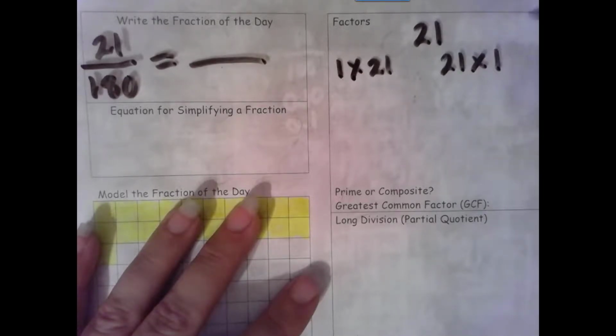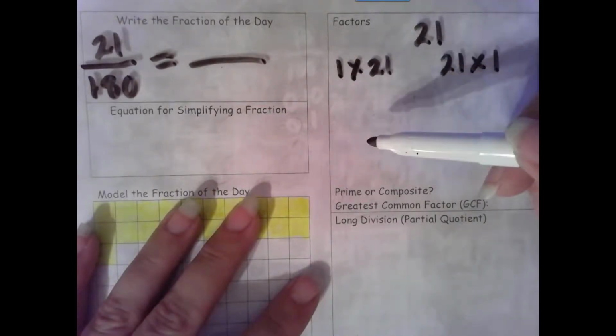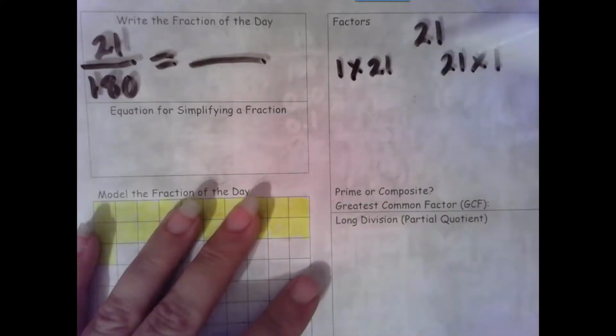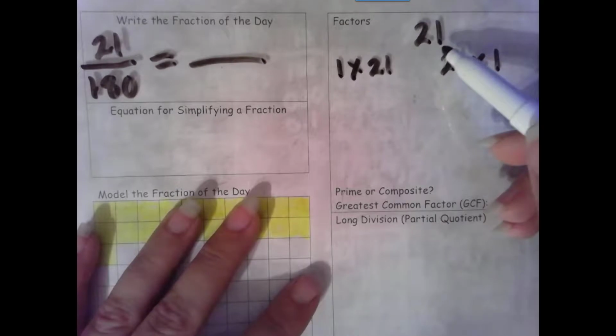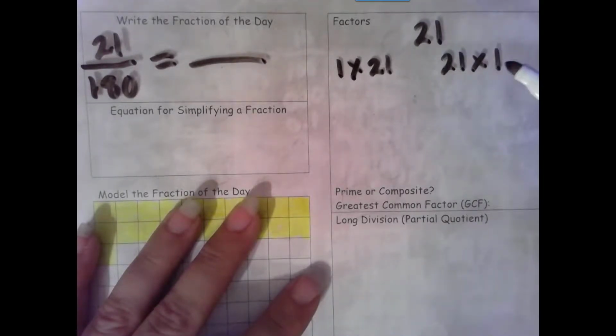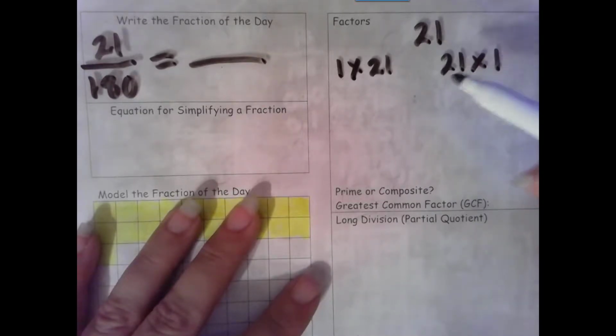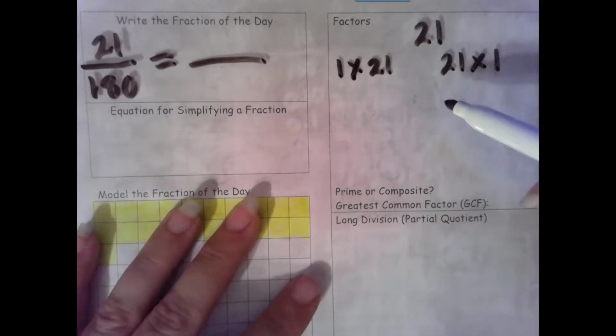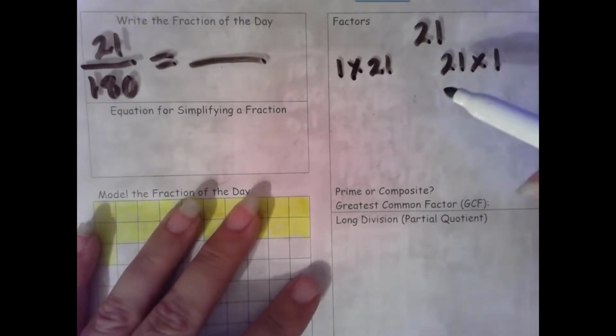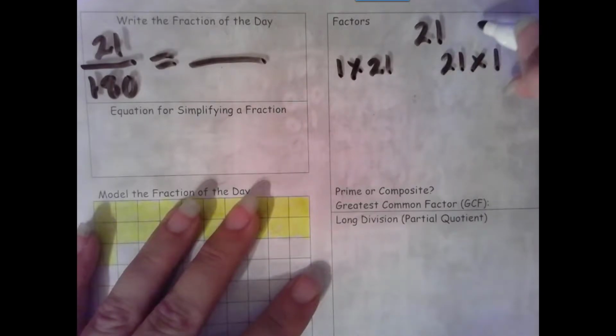Now we're going to try our factors in an orderly fashion using our divisibility rules. So after 1, we try the next number, which is 2. The rule for 2 is that it ends in an even number. 1 is odd, so 2 is not a factor. And if 2 is not a factor, that eliminates all even numbers, because for an even number to work, 2 would have to work. So all we need to try now are odd numbers.